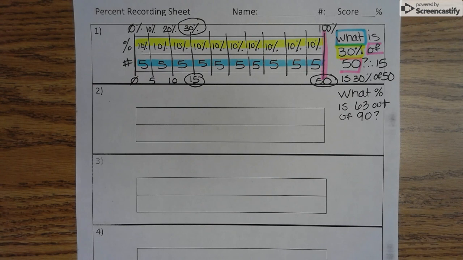Today we're going to do the second problem in our percent with bar models. Today we're going to figure out what percent is 63 out of 90.